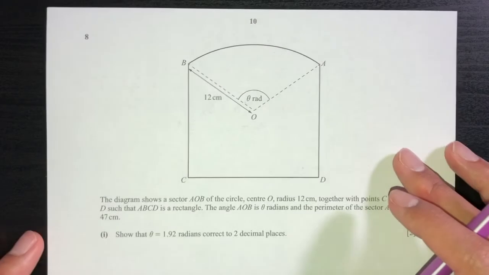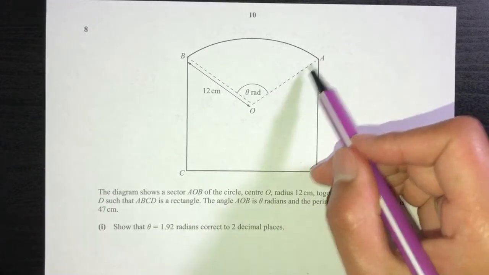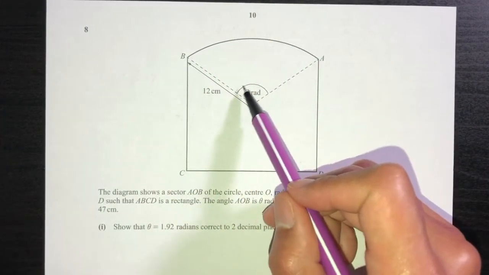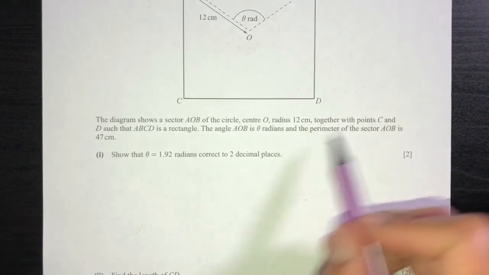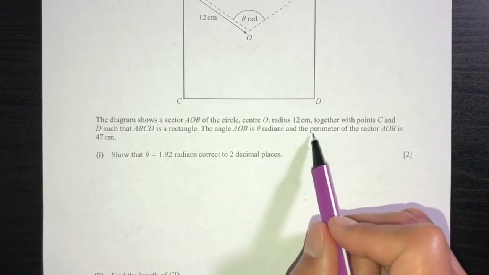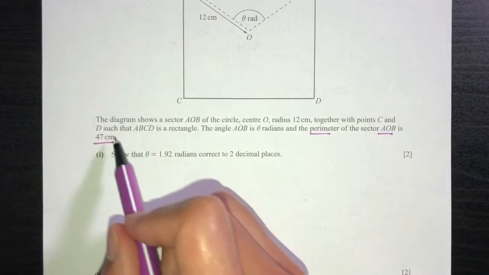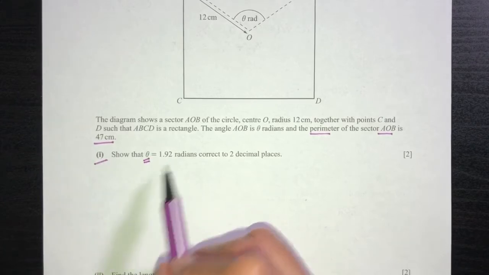Okay, so let's move on to question number 8. The diagram shows a sector AOB. So we have AOB as a sector of a circle with radius 12 and angle theta radians. Now, the angle is theta. The perimeter of sector AOB is 47. So we have to use this information to show that the value of theta is 1.92.